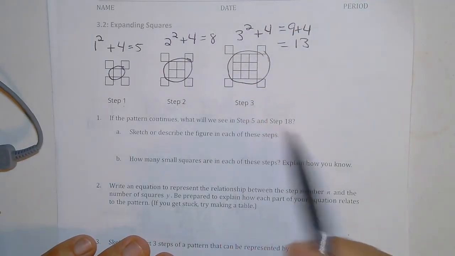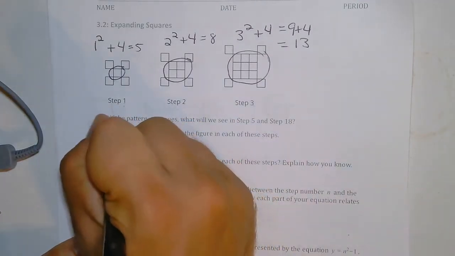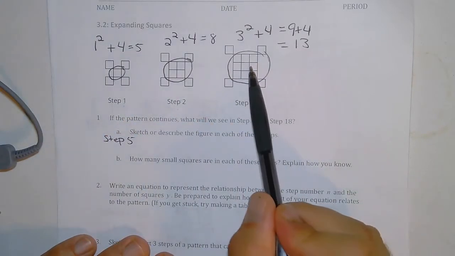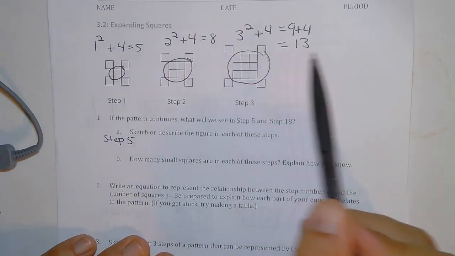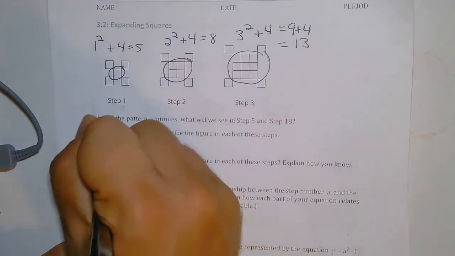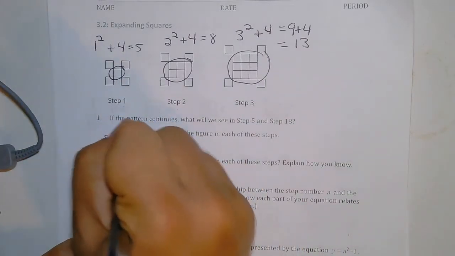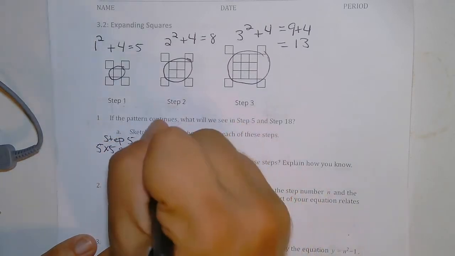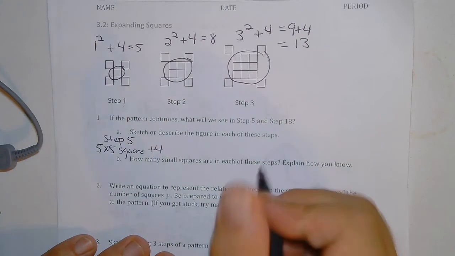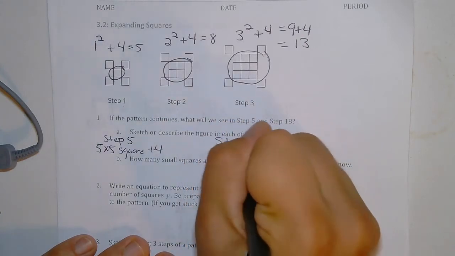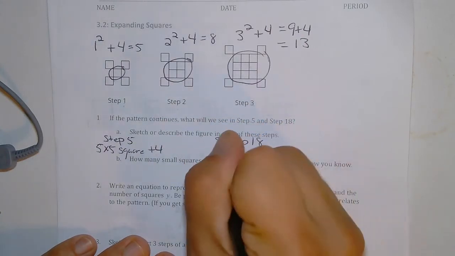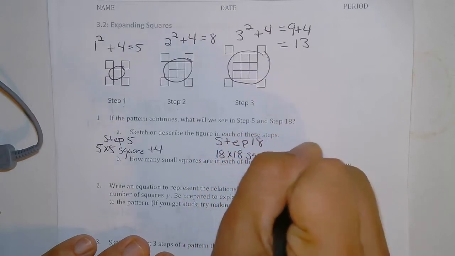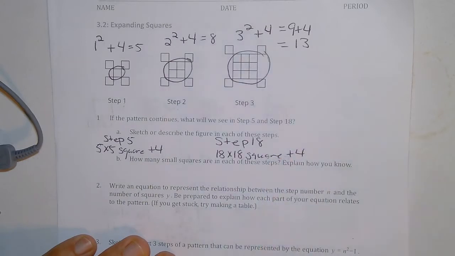So if I have to do step 5, I know on the inside I'm going to have a 5 by 5 square and 4 outside squares. So I'm going to have a 5 by 5 square, and I have plus 4 on the outside. So to describe step 18, we have an 18 by 18 square, and I add 4 on the outside.